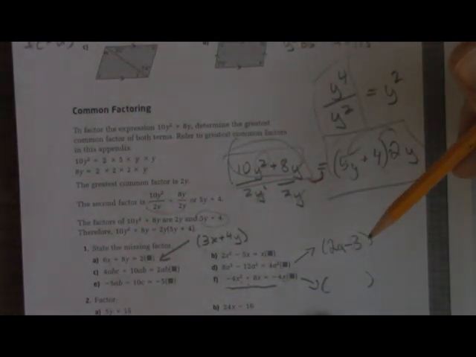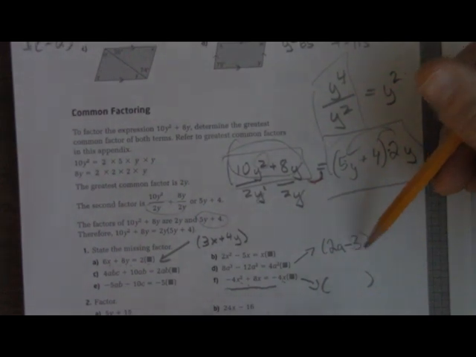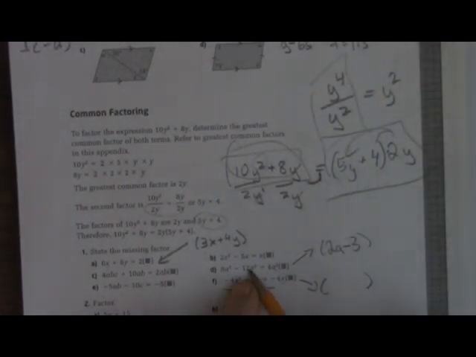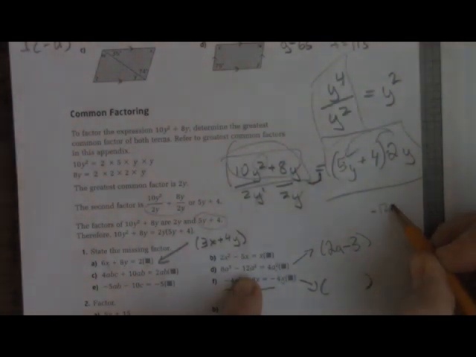Why isn't it 3 on the 8? Why isn't it 3 on this 8? Because it was 4a squared divided from negative 12a squared. So it's like this.